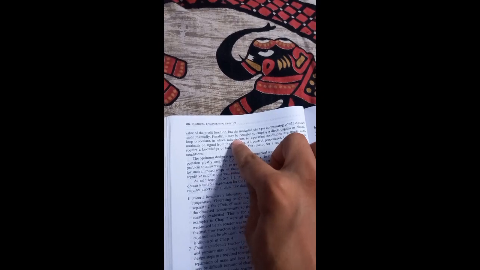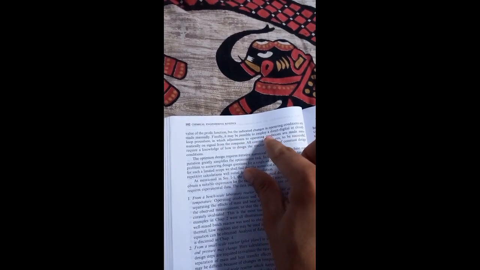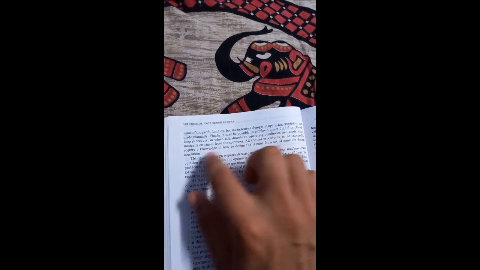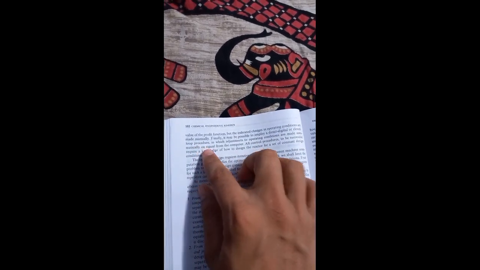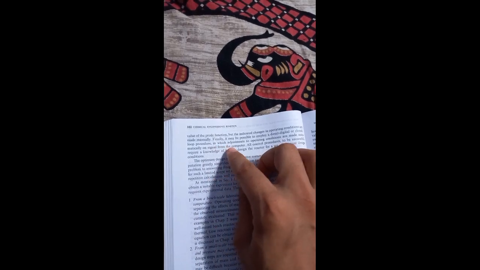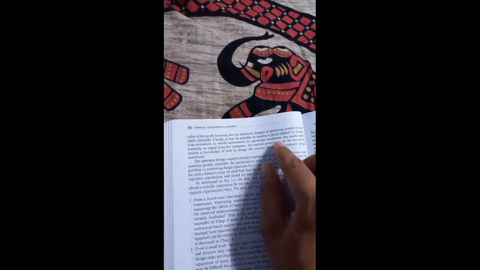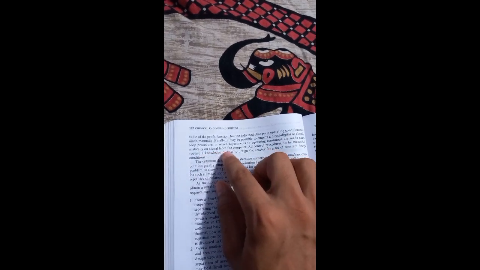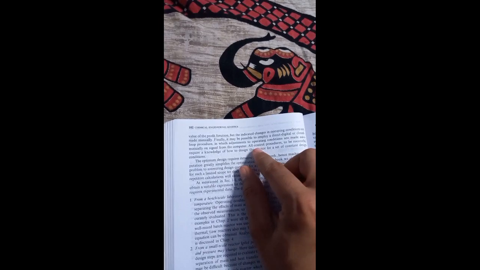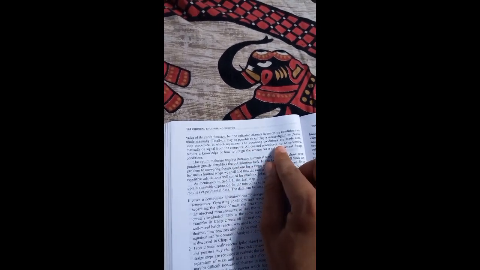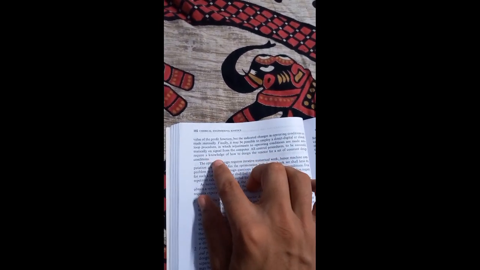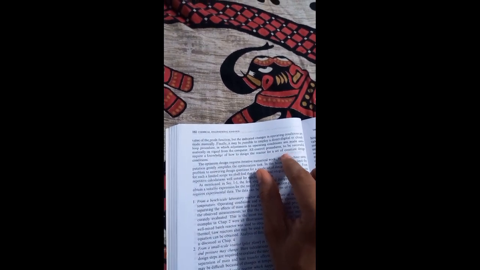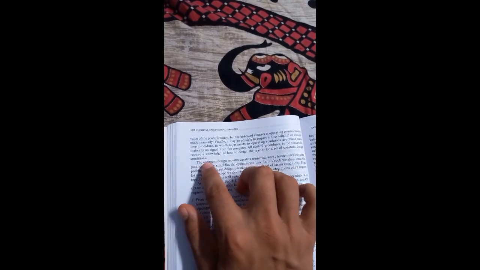Finally, it may be possible to employ a direct digital or closed loop procedure in which adjustments to operating conditions are made automatically on signal from the computer. All control procedures, to be successful, require a knowledge of how to design the reactor for a set of constant design conditions.